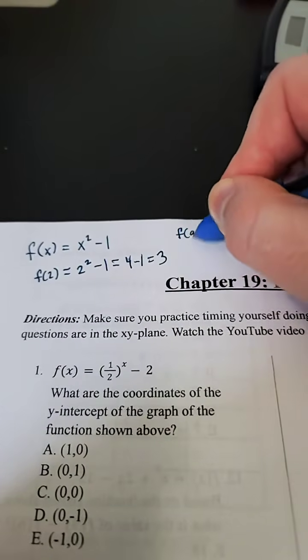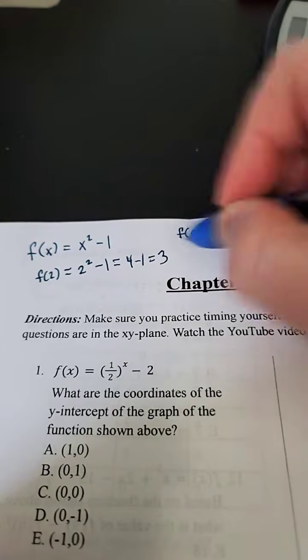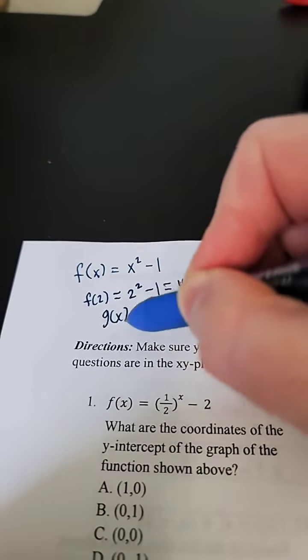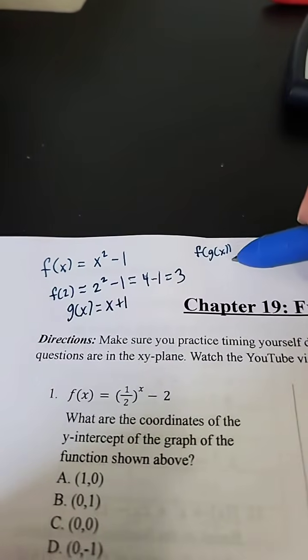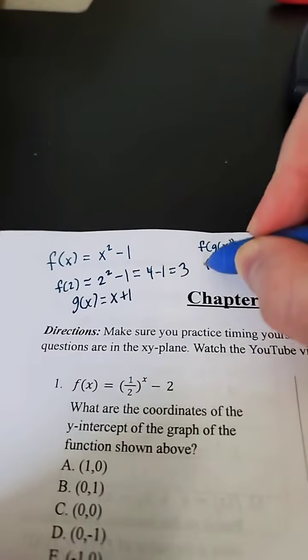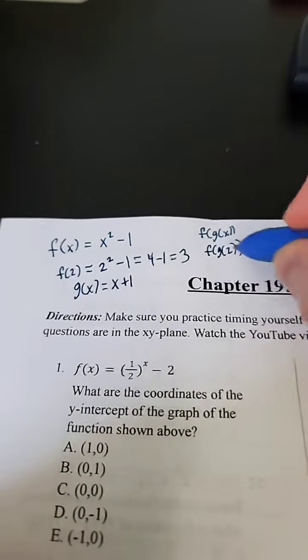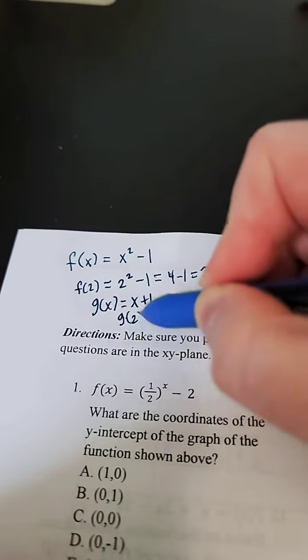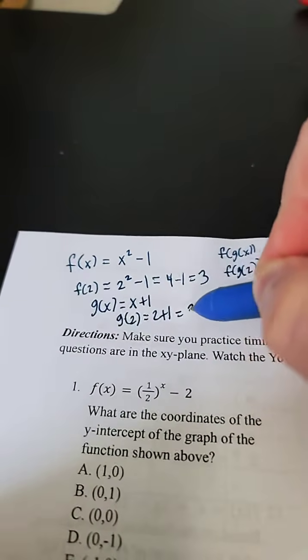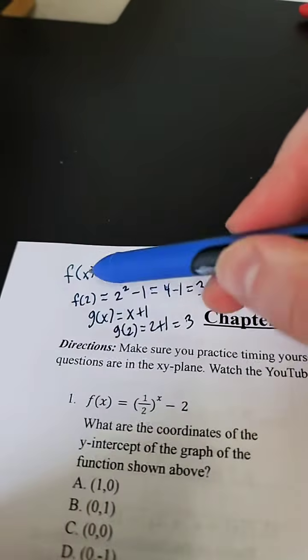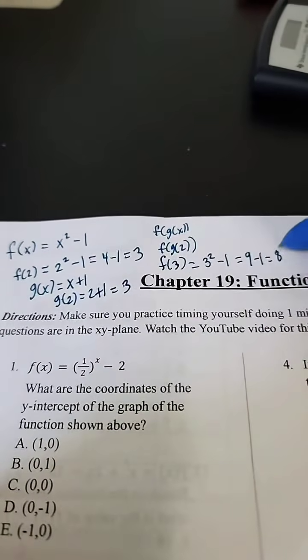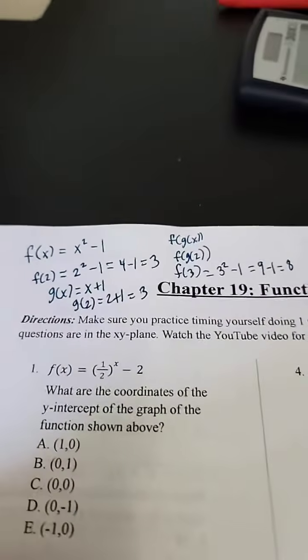Now, sometimes they say find f of g of x. Let's say in this case g of x is x plus 1. If they want you to find f of g of 2, for instance, you would plug 2 into this formula. You would get 3, and then you're really just finding f of 3. So the 3 is now the x in this formula. So it becomes 3 squared minus 1, or 9 minus 1, and that would equal 8. So those are just a few reminders.